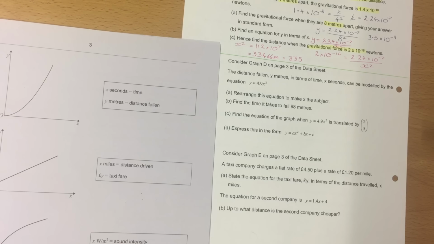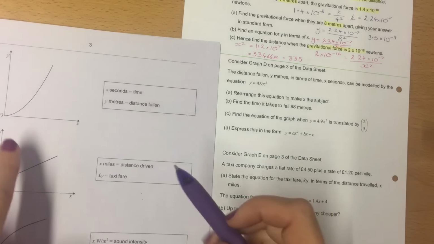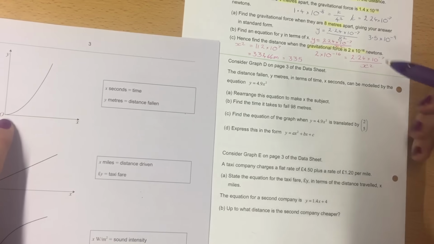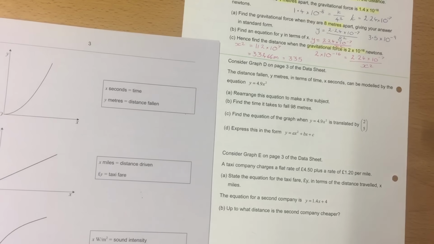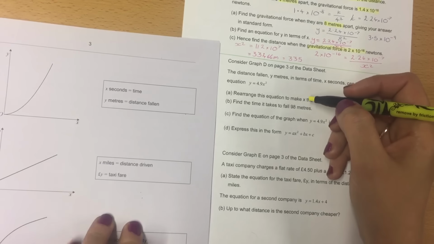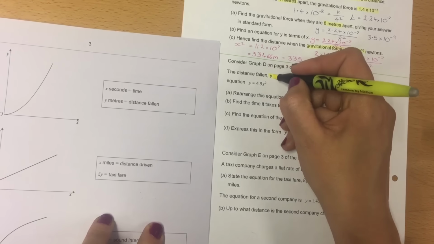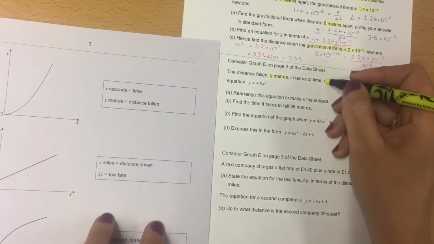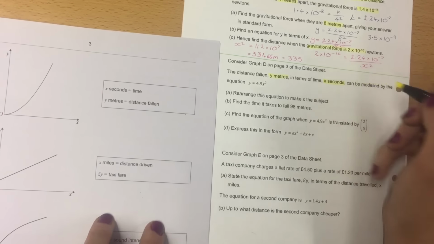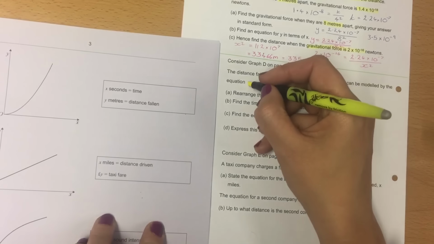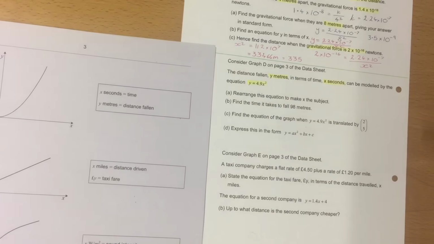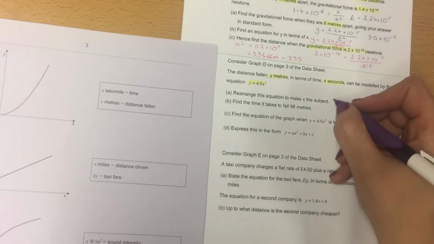Right, so graph D. This is a quadratic graph, and what we're told is it's the distance fallen in meters in terms of time, and we're using seconds, and it's modelled by this equation. So, rearranging to make x the subject.